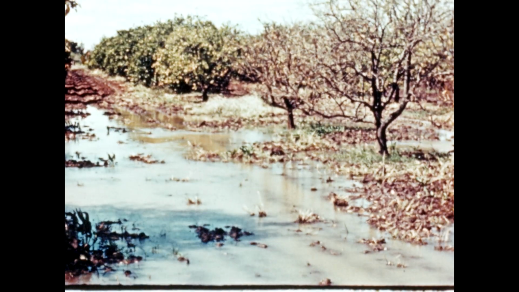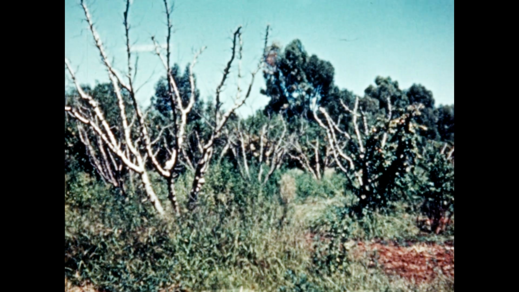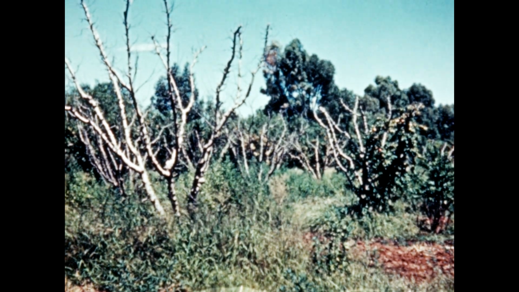Faulty irrigation can damage trees by waterlogging or by salting. Faulty irrigation has caused losses totaling millions of pounds in Australian irrigation settlements. This can be prevented by properly controlled irrigation in which water is applied to the root zone only.